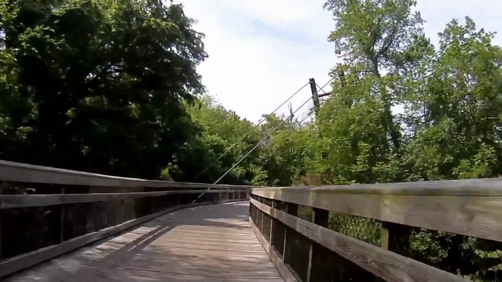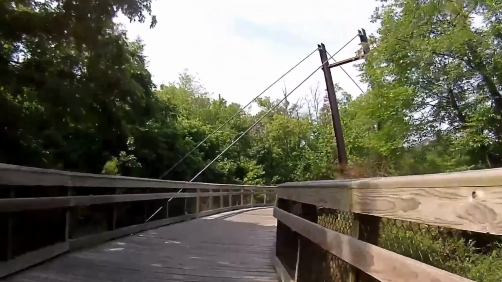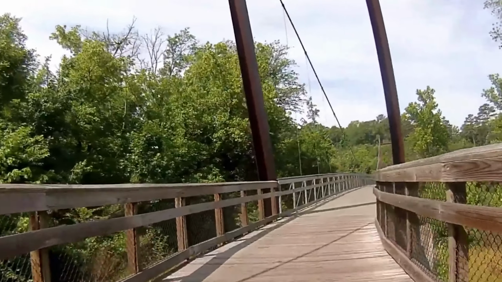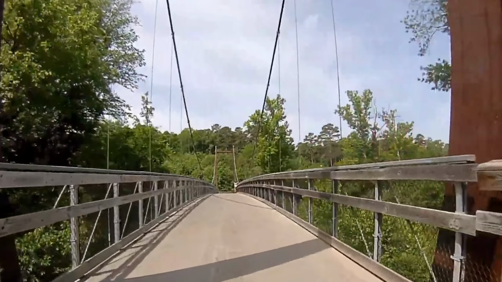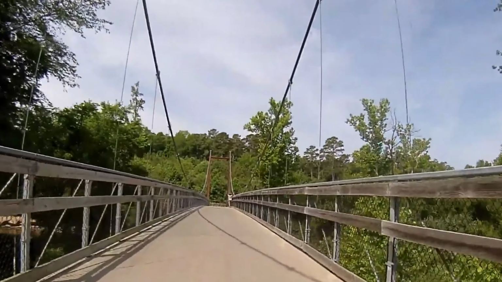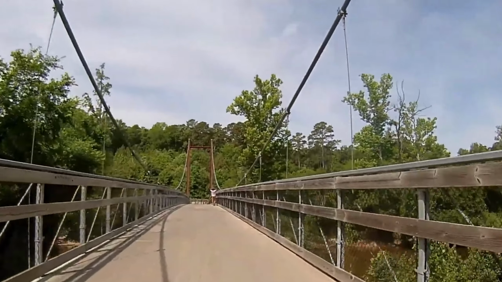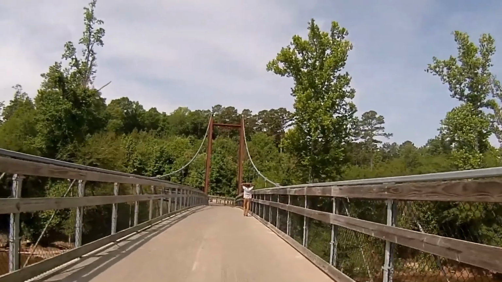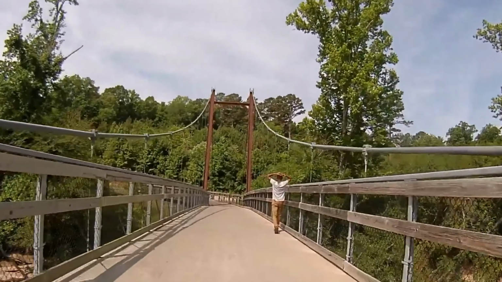The bridge is about 12 feet wide, and the way the forces are transferred through here is through tension. These cables can really only take tension. If you try to put compression into these cables, they'd buckle. Just like if you got a piece of rope and you try to push a piece of rope together, it's gonna collapse. It's gonna buckle.